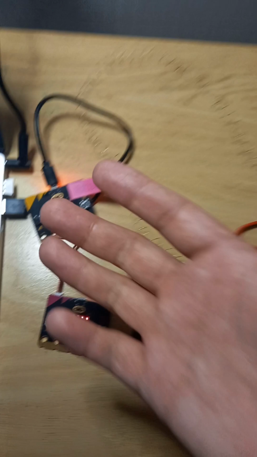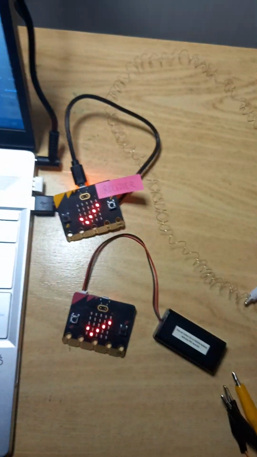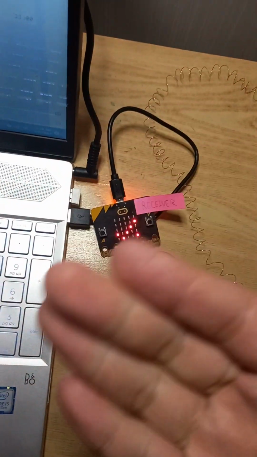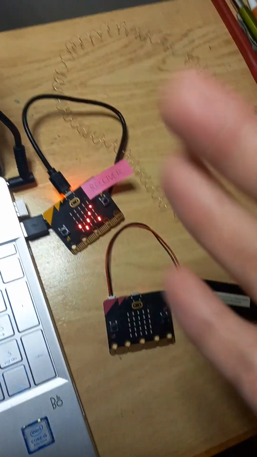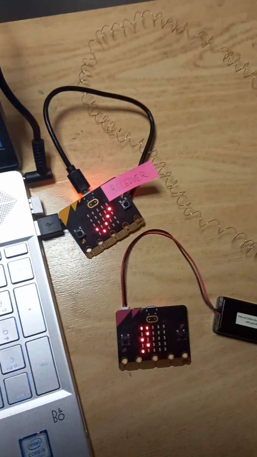So that's the modification that I made for my project, and I hope that it helps, because it is how they can give feedback to each other.